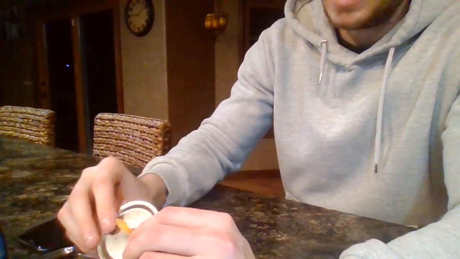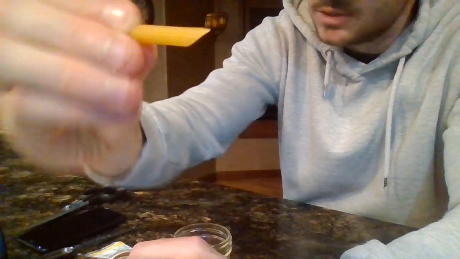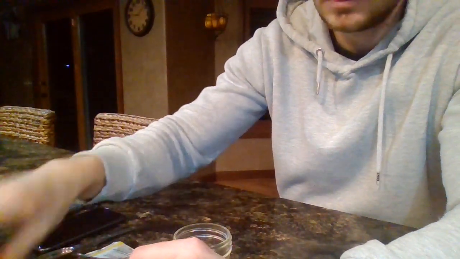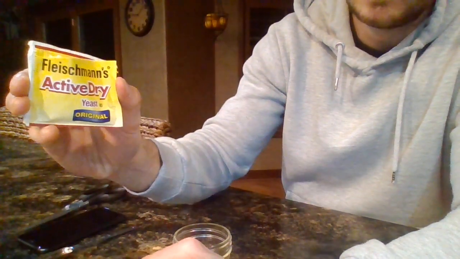I'm using penne pasta. That's all I had. I know that the angle of the pasta here, I'll grab a piece, might actually be an issue here. So we're going to see if that's an issue. And then I have my hydrogen peroxide, 3%, and a lighter. Oh, and my yeast here, my active dry yeast.